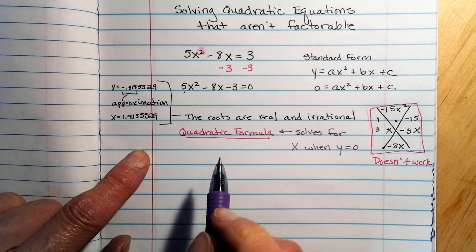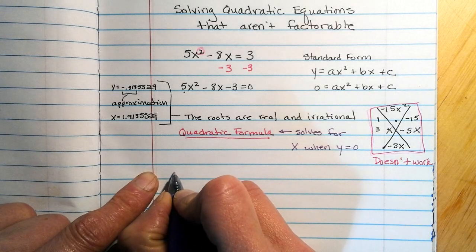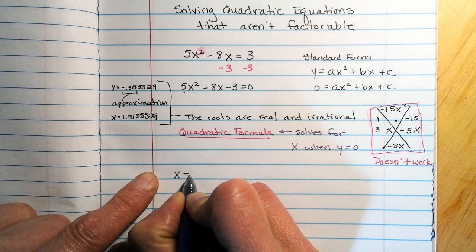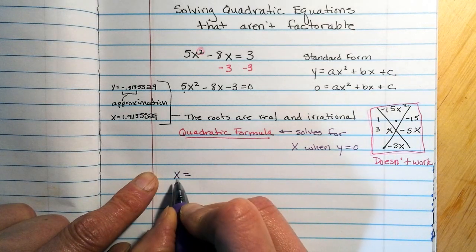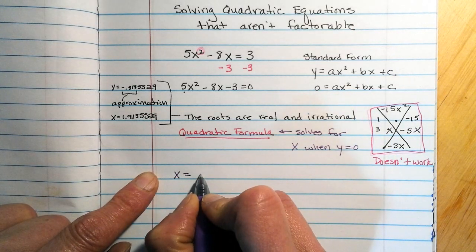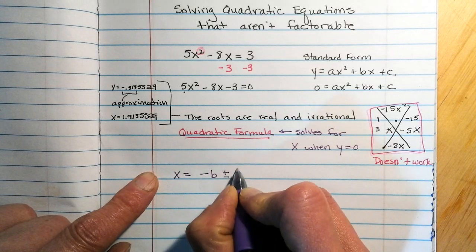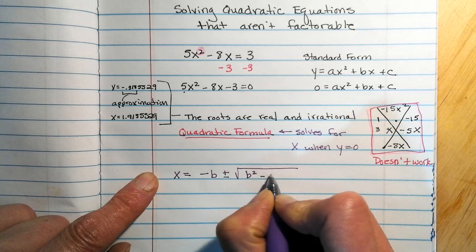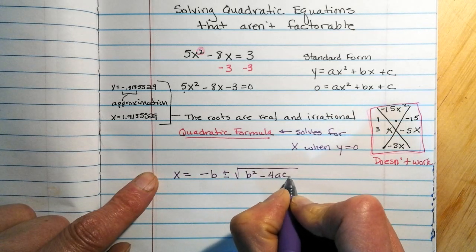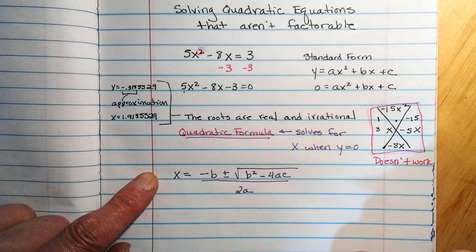We can use the quadratic formula for any quadratic. So what is the quadratic formula? Notice it says x equals, so no x's go inside at all because we're looking for x. It's negative b plus or minus the square root of b squared minus 4ac, all over 2a.